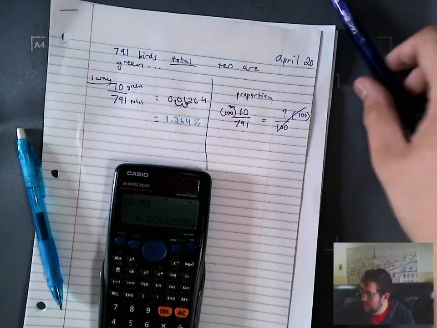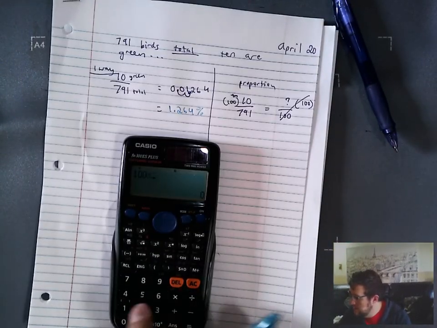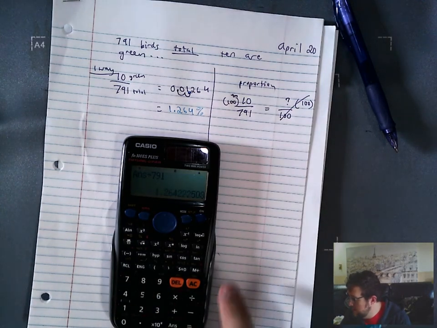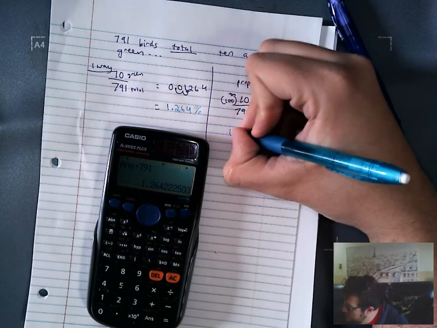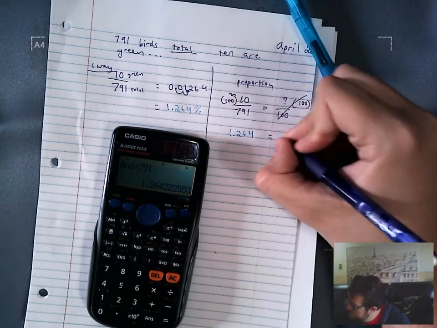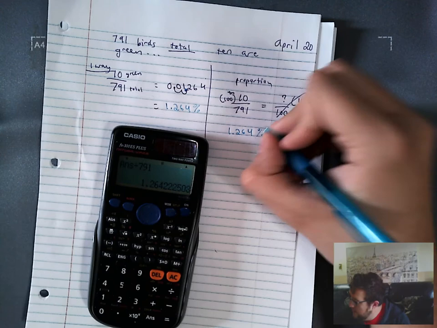Those will cancel out. You're left with 100 times 10 divided by 791. There you go, 1.264. Right on. We'll leave it at that.